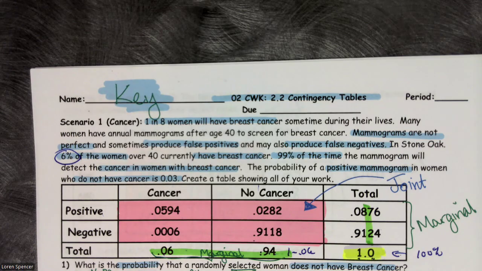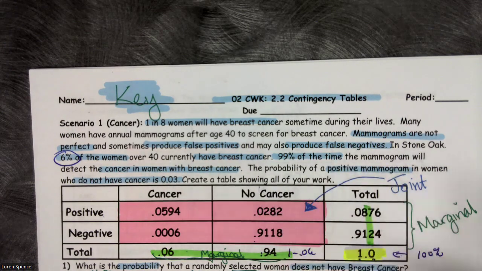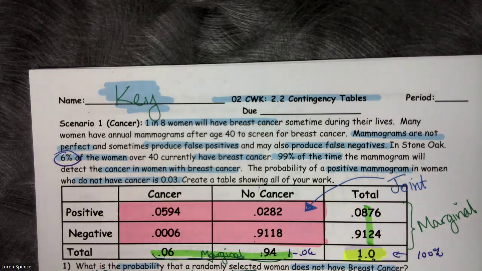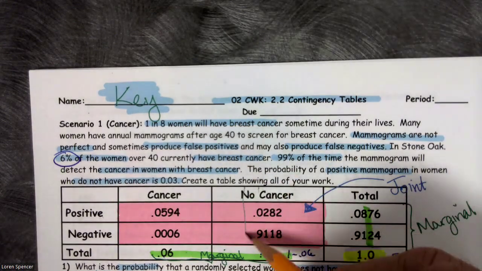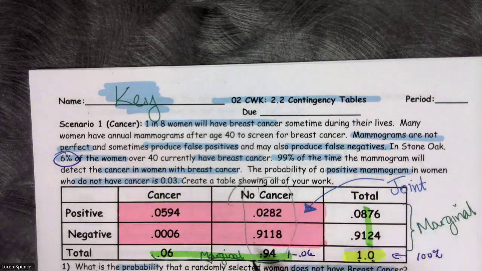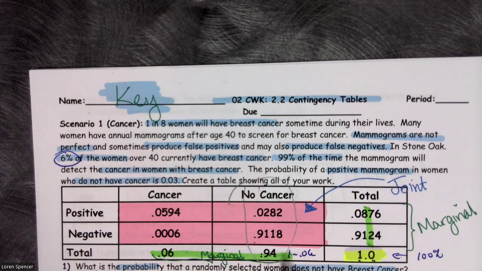So what is the probability a randomly selected woman does not have breast cancer? Well, we're interested in the part of this that says no cancer, and no cancer is right here. We're like, oh, 94%. Now, we always want to set it up as a fraction, even though right now it's just over 1, because sometimes these are not going to be percentages. If it's actual counts, it's not going to be a percentage.